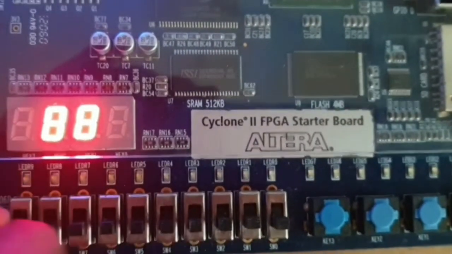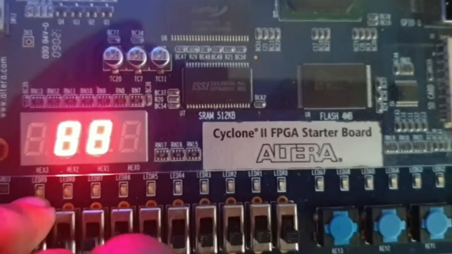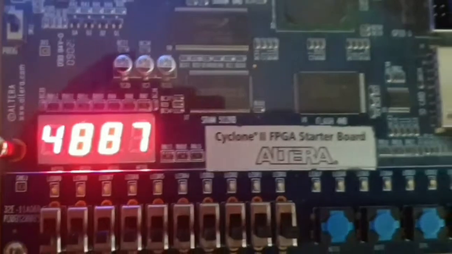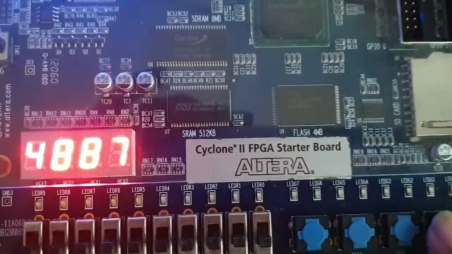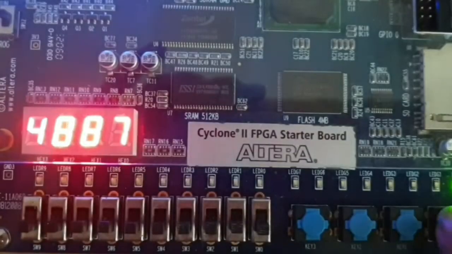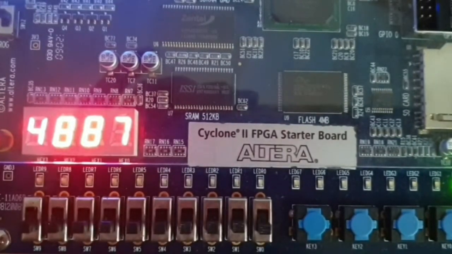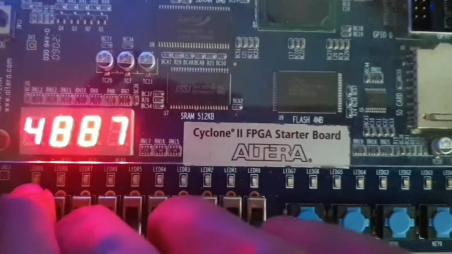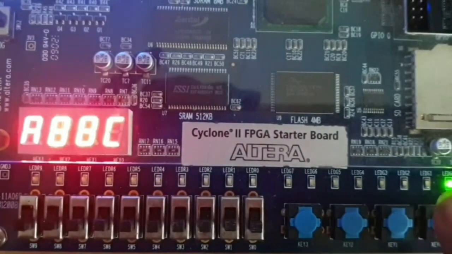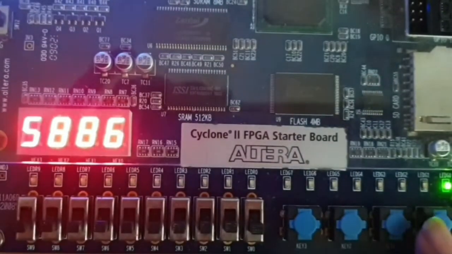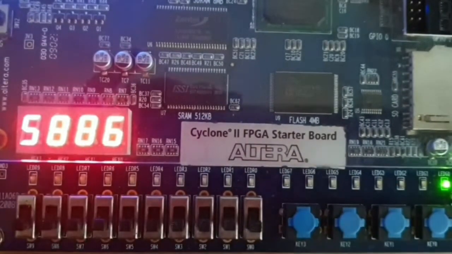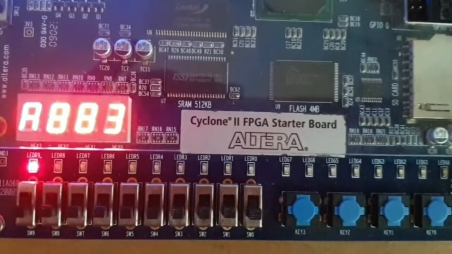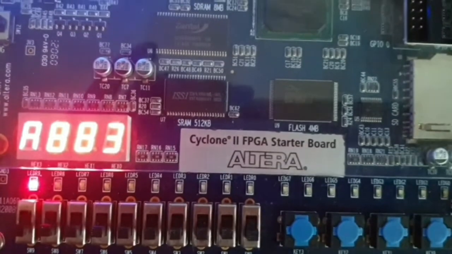So this can be seen. Remember, the seed was 4-7. So I put the reset to 1, 0. Then I press the button. 4 plus 7 is 11, so we directly got a win. 5 plus 6 is 11, directly got a win. 8 plus 3 is 13, so you directly got a loss.